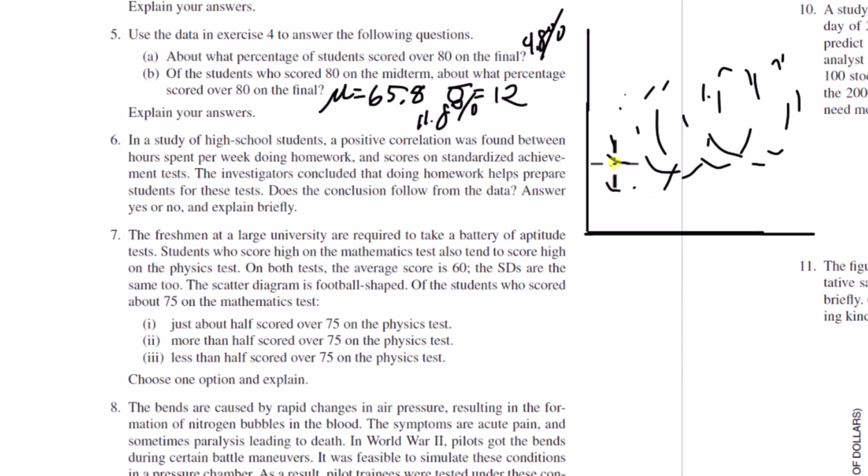In general, if you compared a vertical strip here to a vertical strip here, then it is true to some extent that because there's a positive correlation with a football-shaped scatter plot, it seems to be the case that doing homework helps prepare students for these tests, okay? But they don't tell us that it's football-shaped.